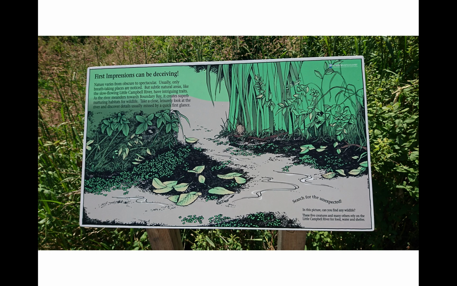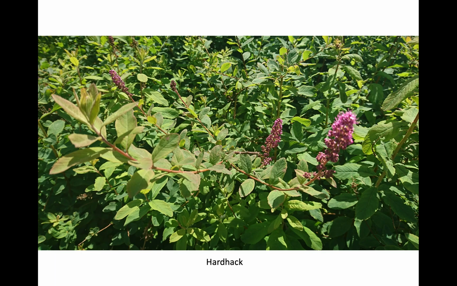So here's a fun little test to see how observant you are. If you read the sign, there are supposed to be 5 different organisms or evidence of organisms in this image or illustration. See if you can pick them out. Here we get a closer view of hardhack with its very attractive purple flowers. While it's not one of the plants you need to know here, if you plan on taking the ecology course, it's definitely one of the wetland plants that you'll need to learn later on.